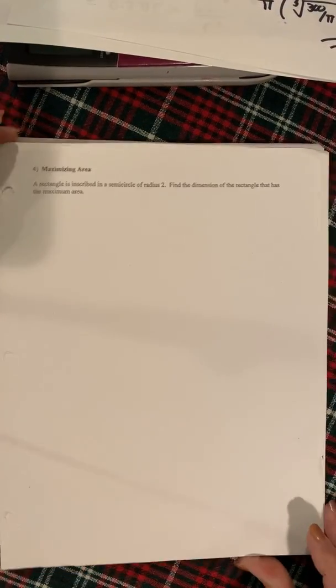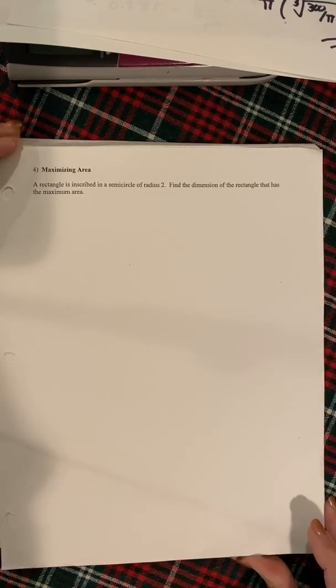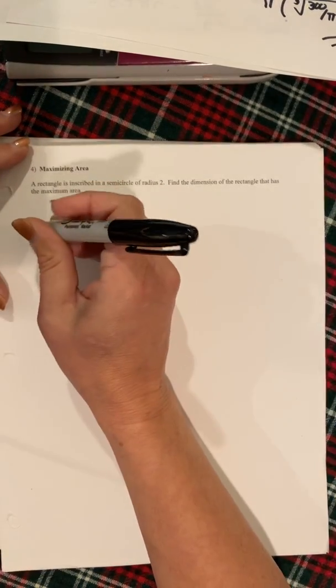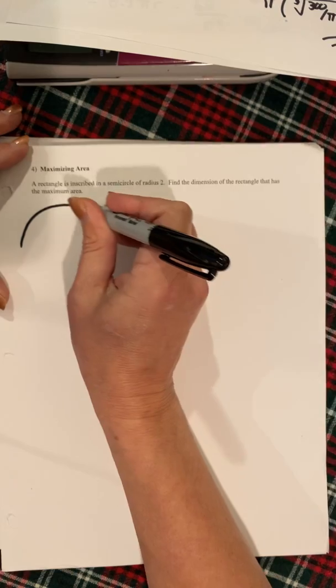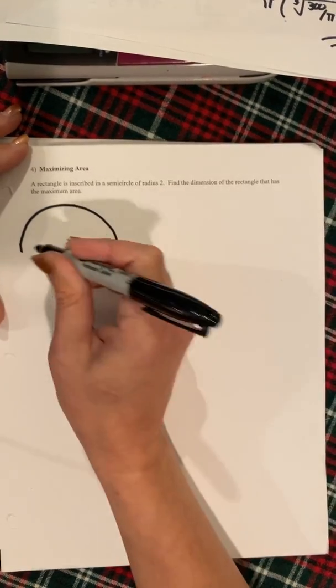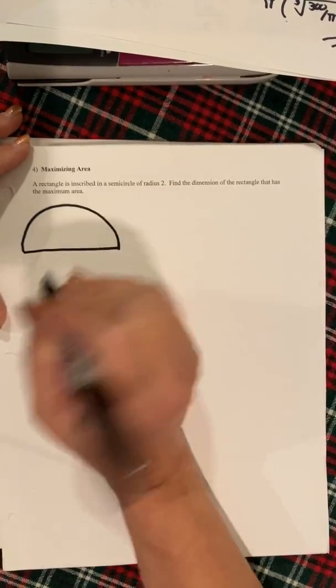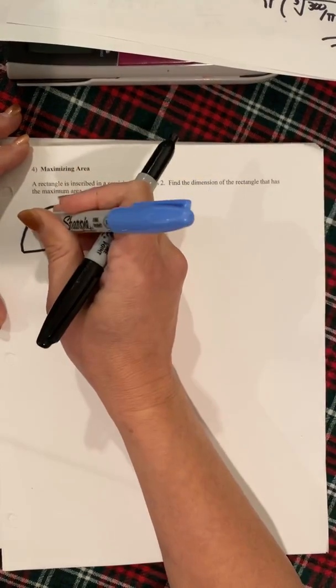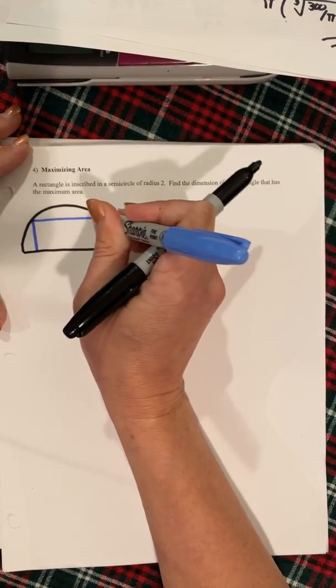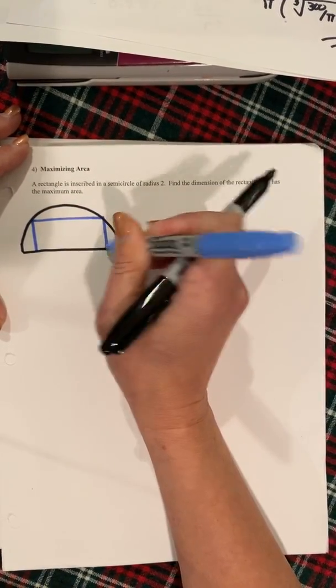Lastly, a rectangle is inscribed in a semicircle of radius 2. Find the dimensions of the rectangle that has the maximum area. So I have a semicircle. I know the radius is 2. I'll put that there in a moment. Now the rectangle, right here. All right.